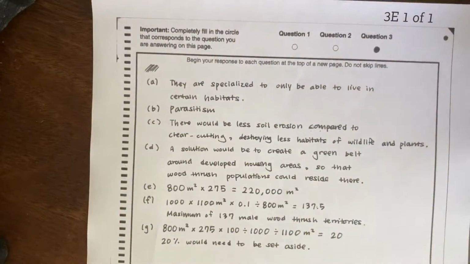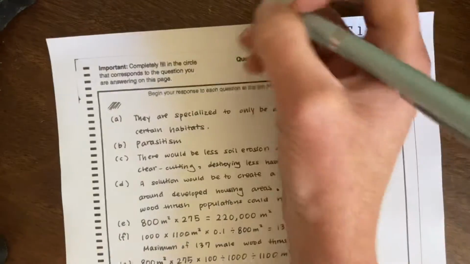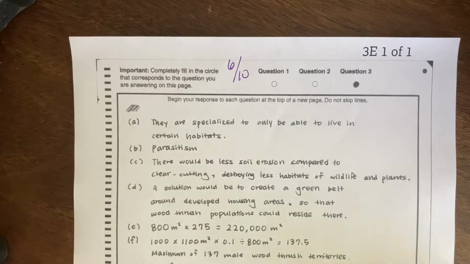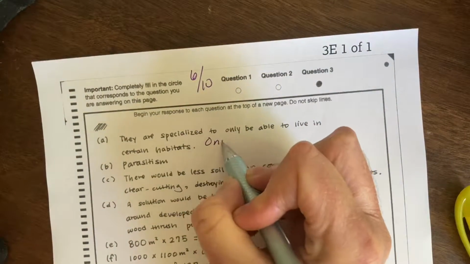Now let's take a look at this one. This one seems like it's pretty good, but it's actually only a 6 out of 10. And let's go over why. The first one, they missed points because they only identified.